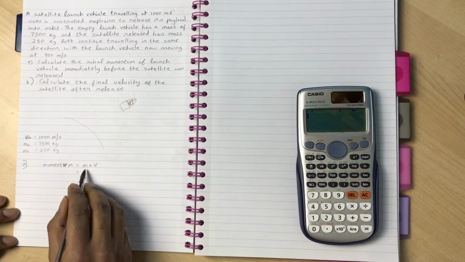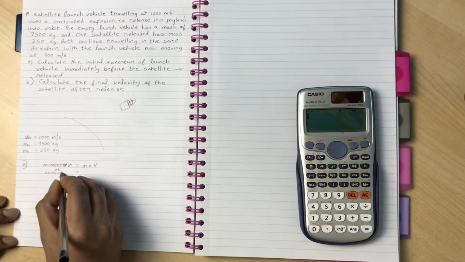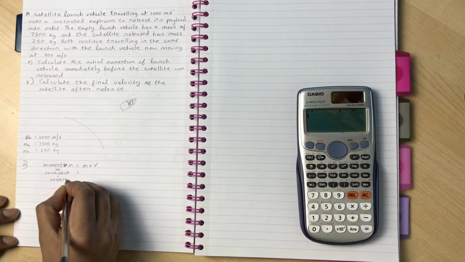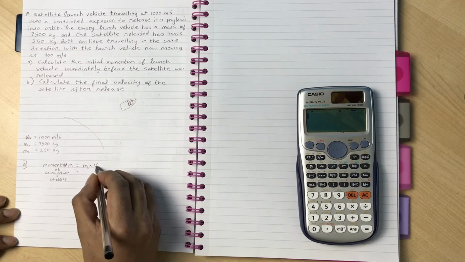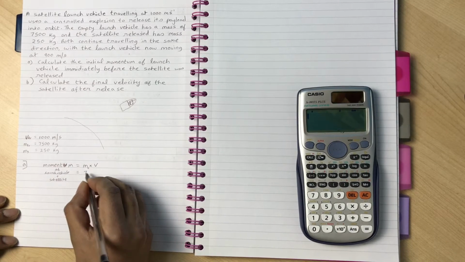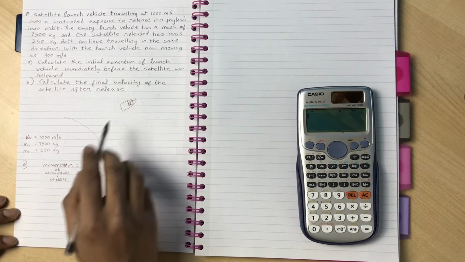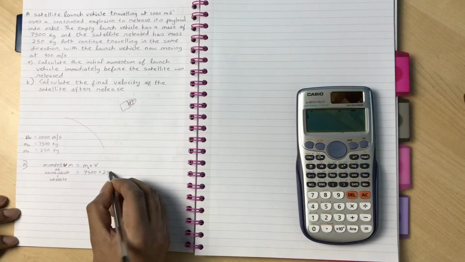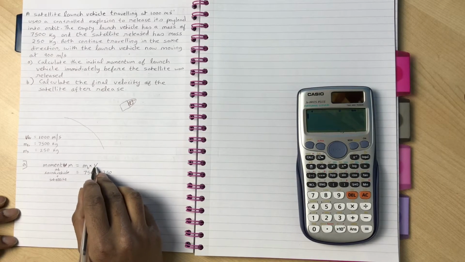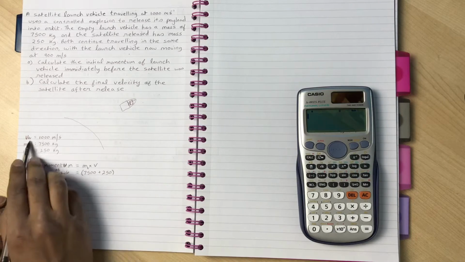So the momentum of the launch vehicle plus satellite will be equal to the total mass times the velocity of the launch vehicle. The total mass is going to be equal to 7500 plus 250, which is the mass of the satellite. This net mass is multiplied with velocity, hence I introduce my brackets times velocity, and my velocity is 1000 meters per second.